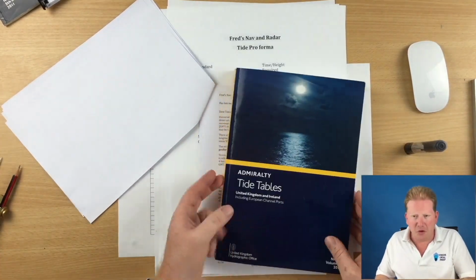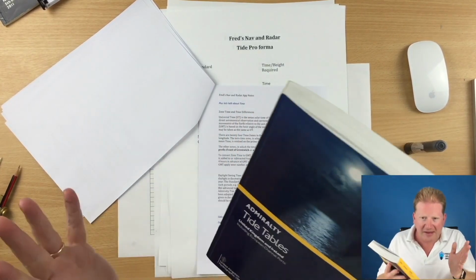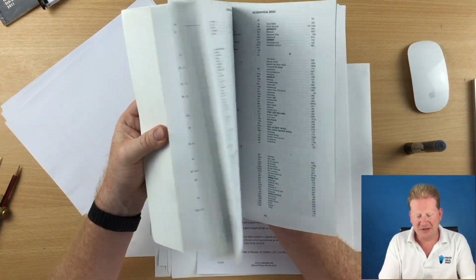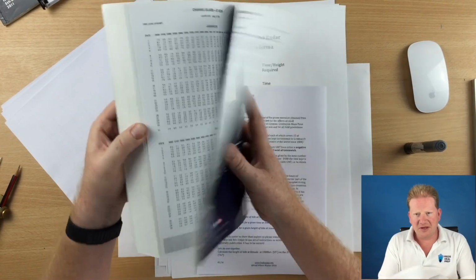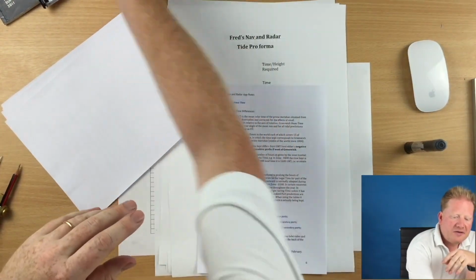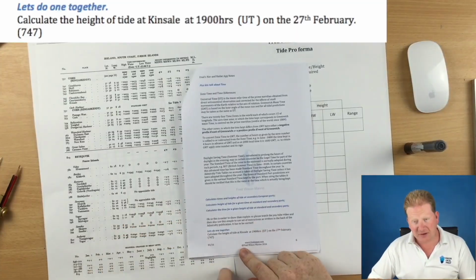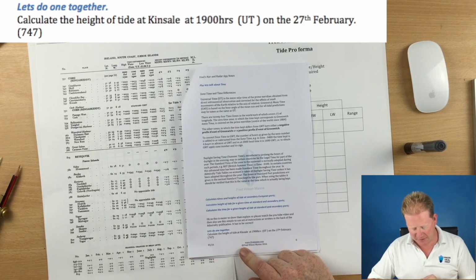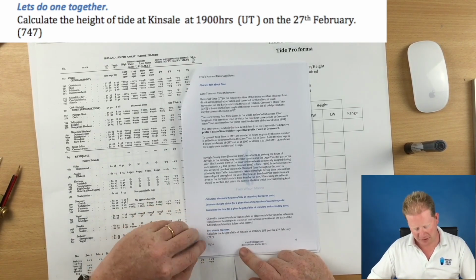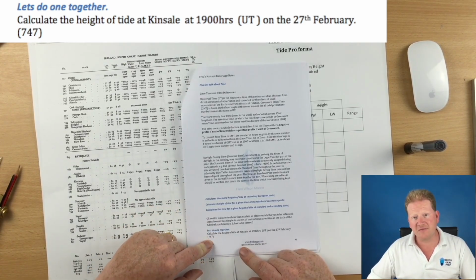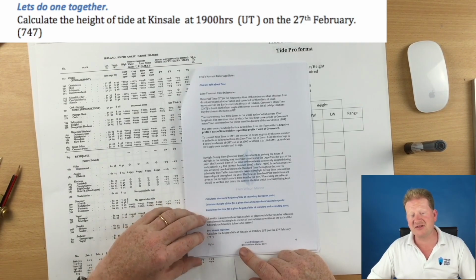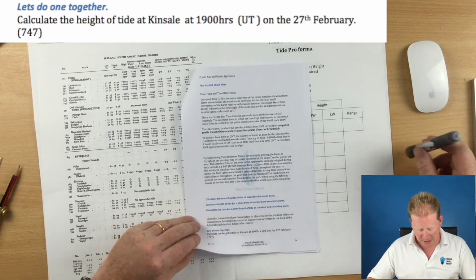Without much more ado, shall we do a secondary port calculation? So we'll do one which is a fairly standard exam. We're going to calculate the height of tide at Kinsale at 1900 hours UT on the 27th of February. And there's a number there, 747. Now that relates to the secondary port number.